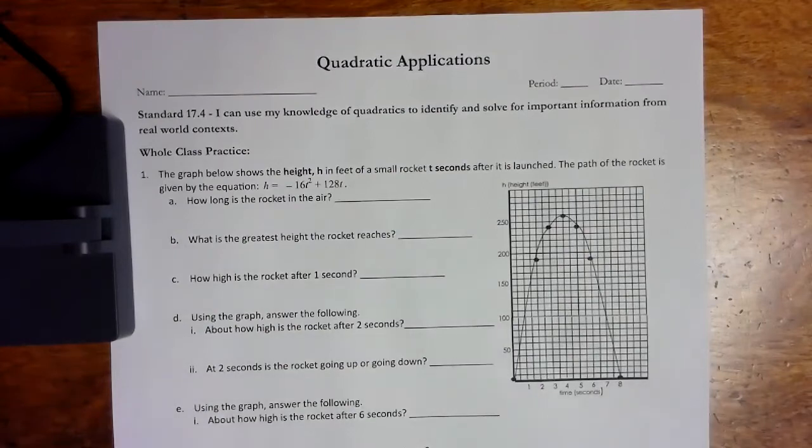There are quadratic equations used to predict different business models, used to predict how to maximize profit. The list goes on and on. So we want to know how we can take an equation and use it to help us find different parts of the quadratic and answer some important questions. Now, before we get nervous about the fact that they're word problems, remember what we've done with quadratics.